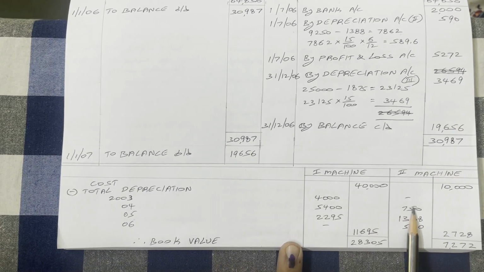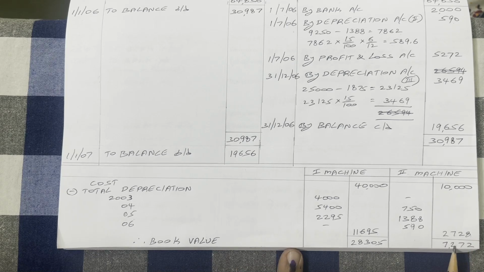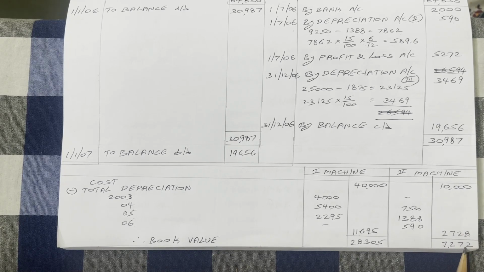So 750 plus 1,388 plus 590 is equal to 2,728. Now the cost of the asset 10,000 minus total depreciation 2,728 is equal to 7,272. So the book value of the second asset is 7,272.